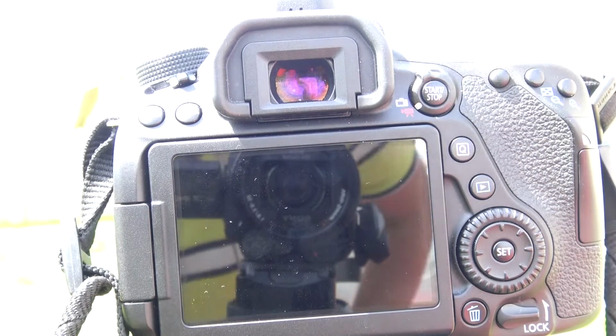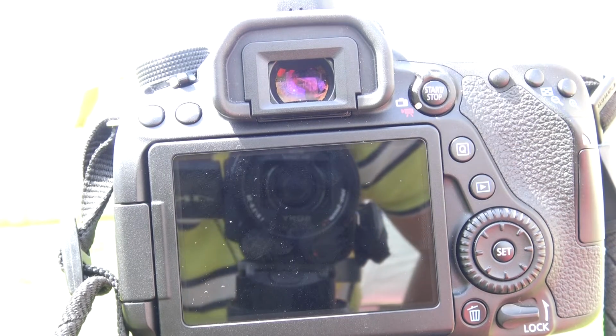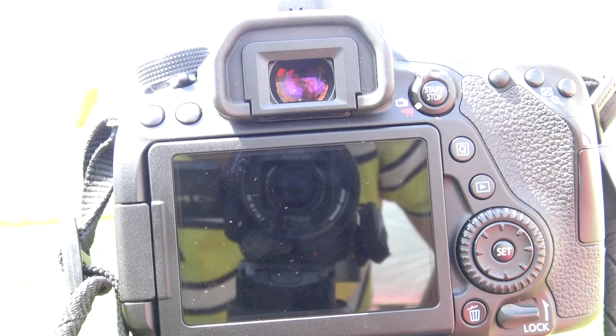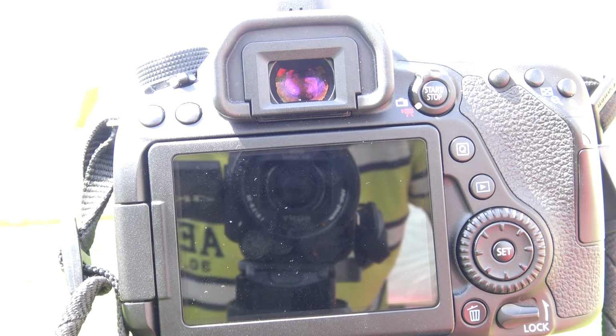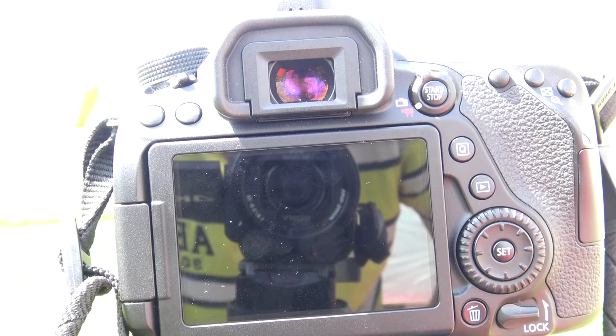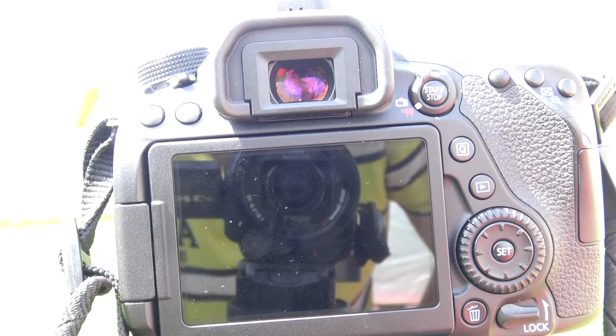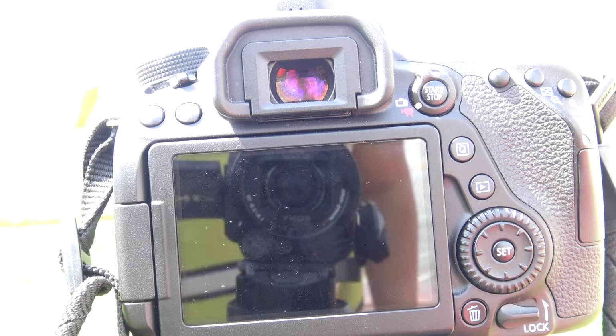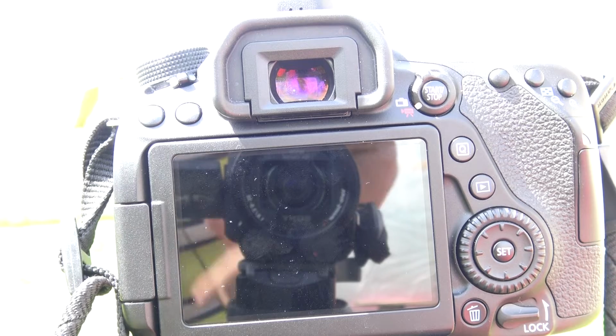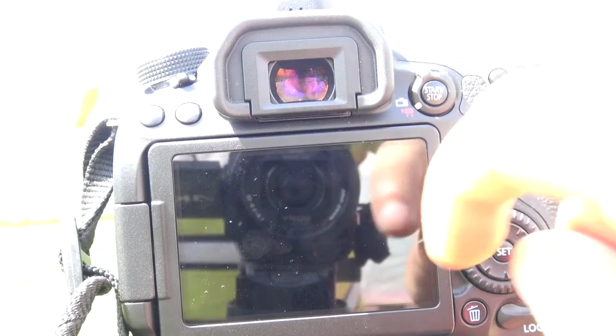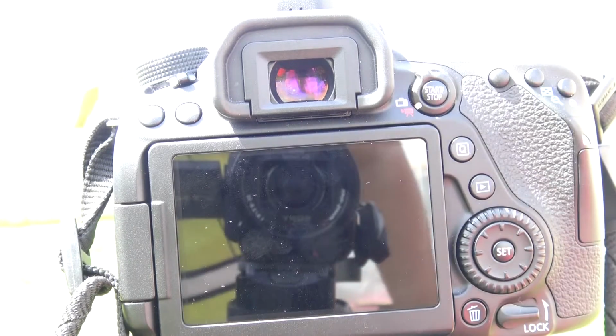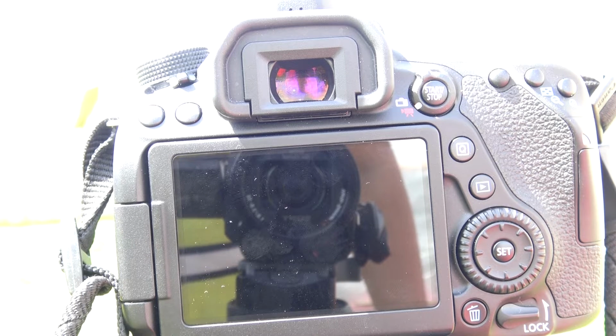Don't worry about this, just let your DSLR do its thing. Just let it be on time lapse. Now just wait for your time lapse to be done, because your screen will not be black when your time lapse is done.